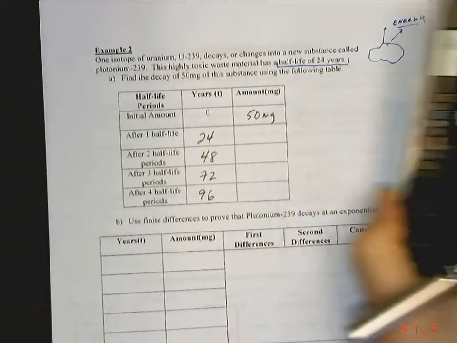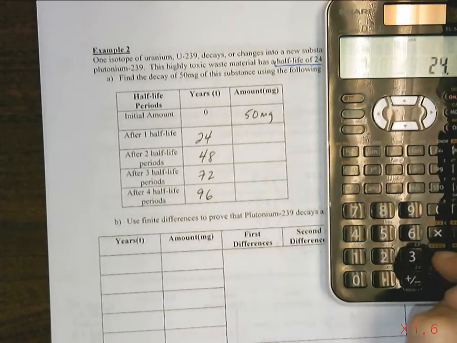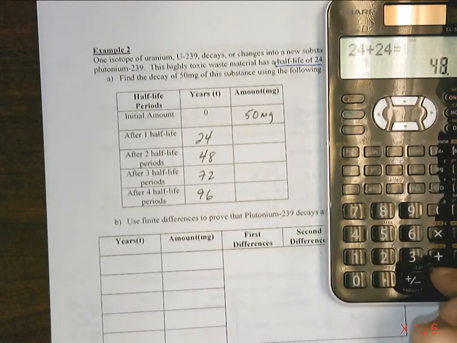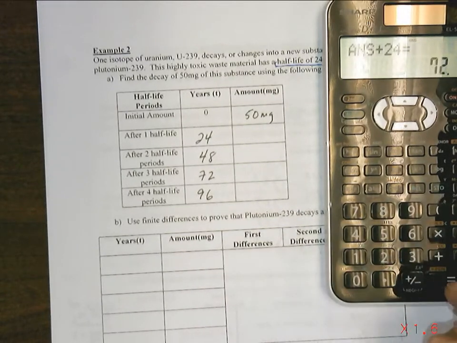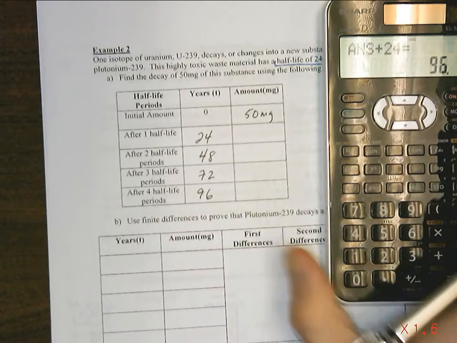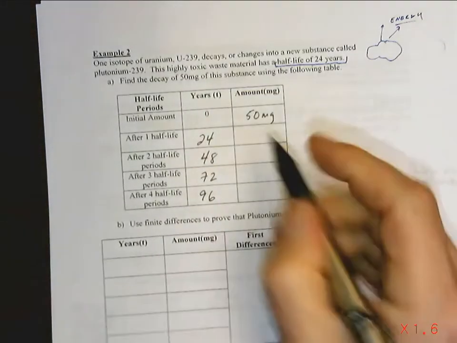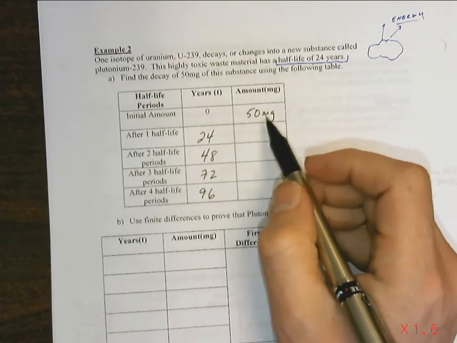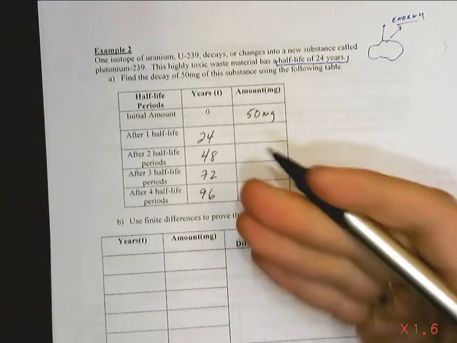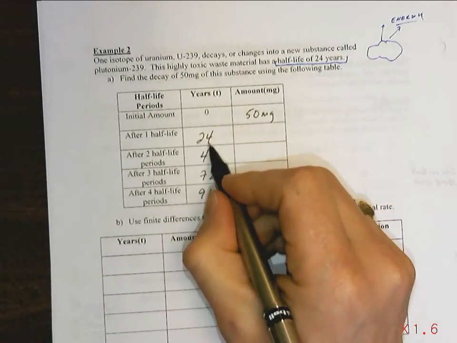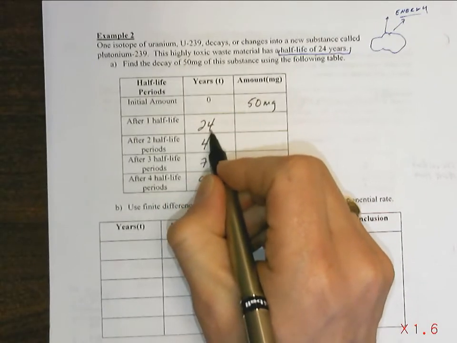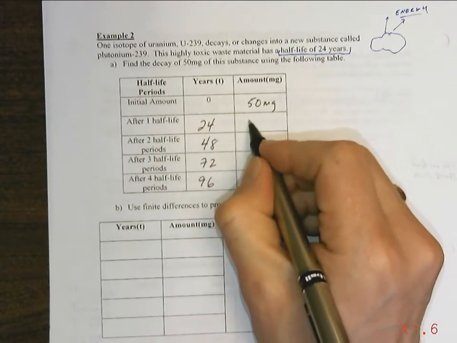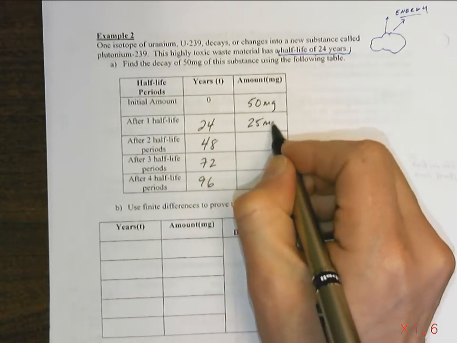Let's just make sure I did that right. So 24 plus 24, 48 plus another 24, 72 plus another 24, 96. All right. What's happening to the amount of substance that we have, though? Well, it's halving each time we hit a half-life, or in 24-year intervals. So we go down to 25 milligrams.